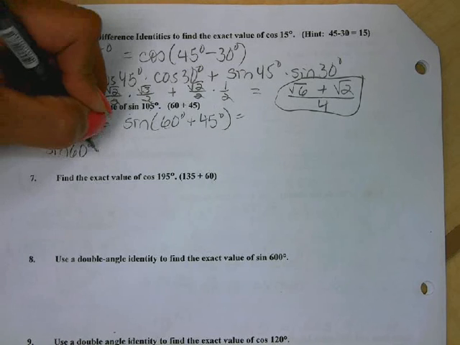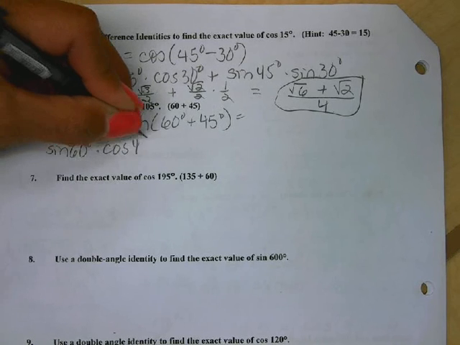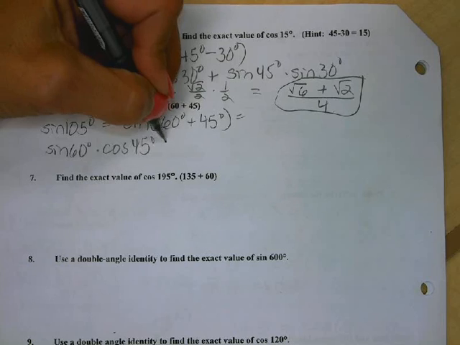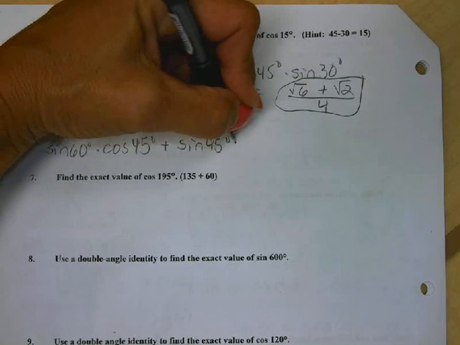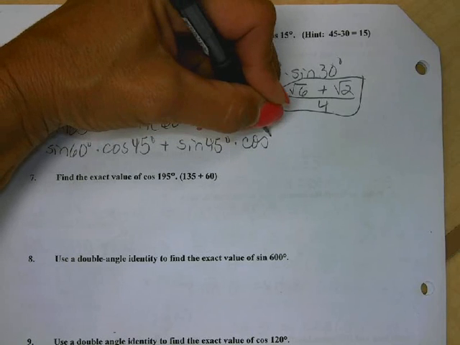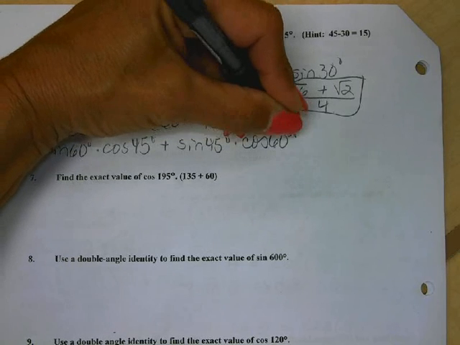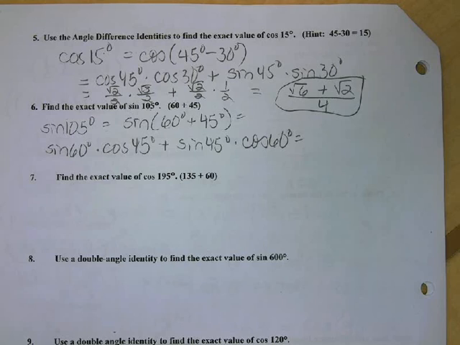So we know that this sine function, when we have a sum, takes the sine of the first times the cosine of the second plus the sine of the second times the cosine of the first.